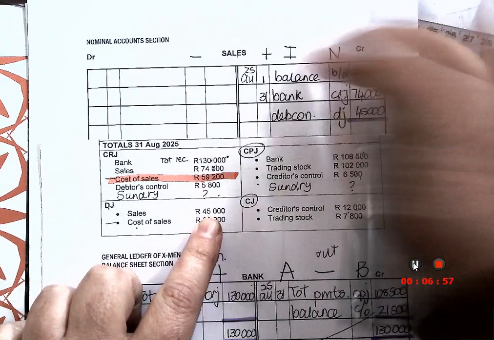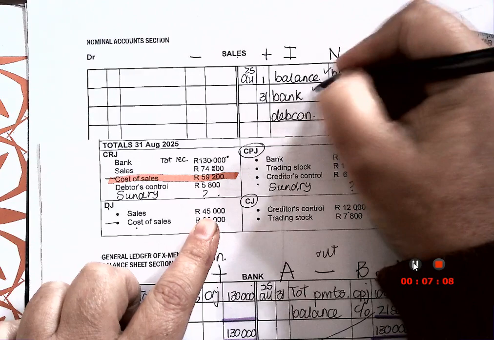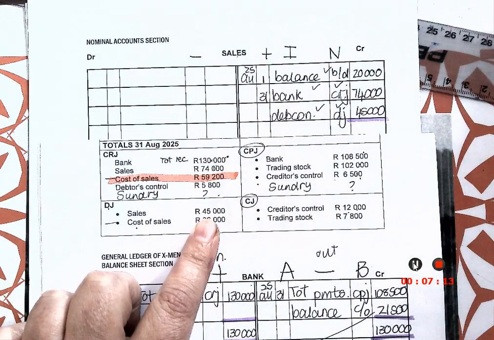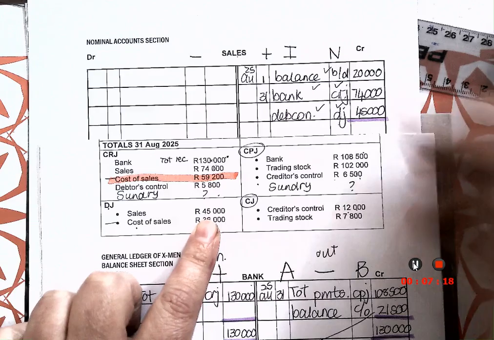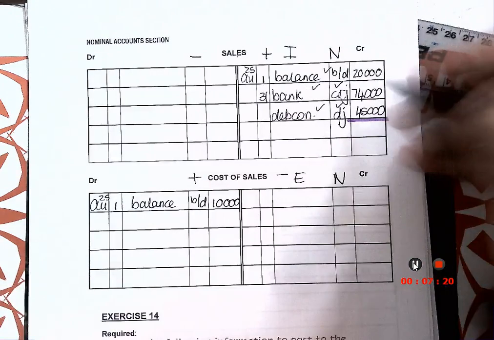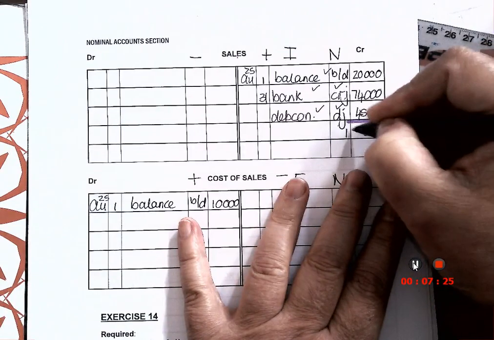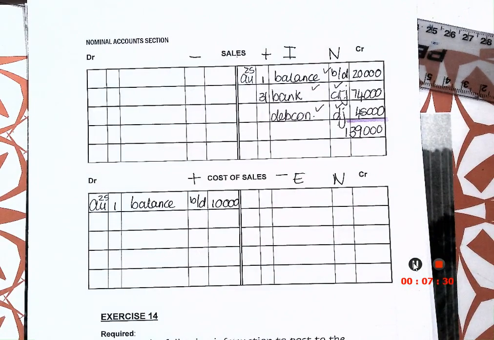Can you guys see these formats don't change? So in other words, if you can learn the formats off by heart, you already got 1, 2, 3, 4, 5 marks. And you have seen now how to do the figures. Okay, so now I am going to total, and that total gives me 139,000. You see?